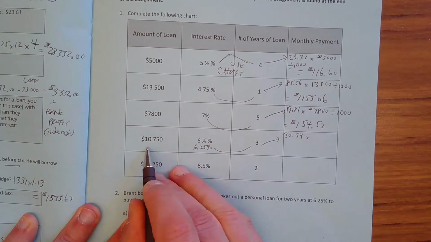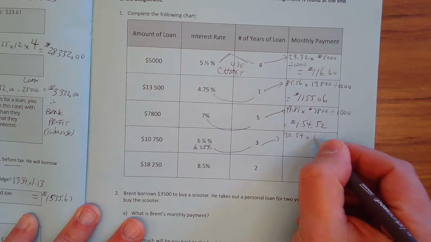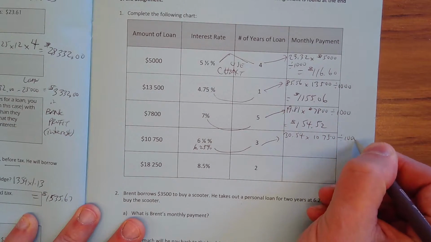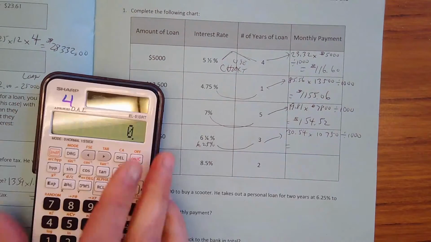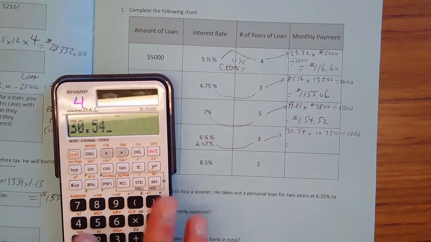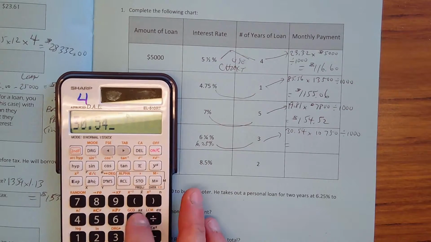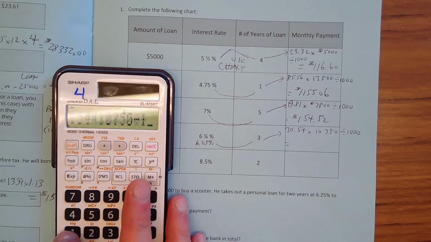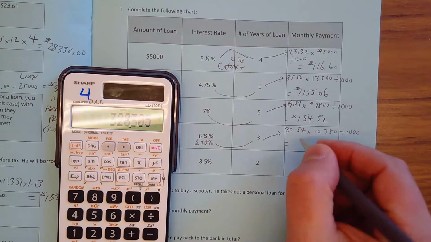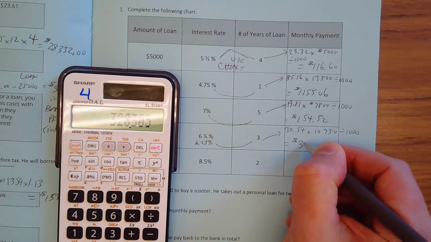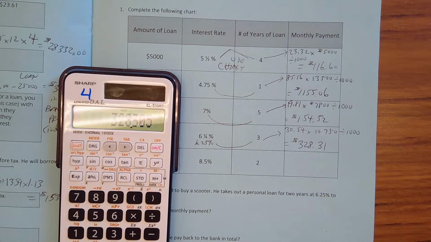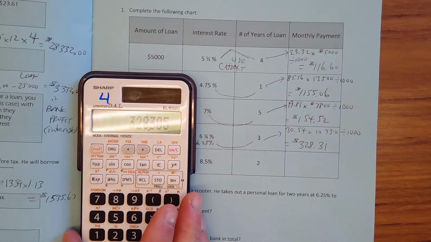That gets multiplied by the loan amount of $10,750, and then we have to divide by 1,000. That gives $328.31.